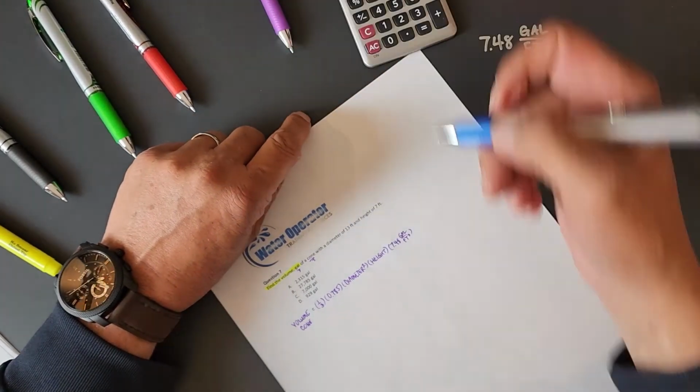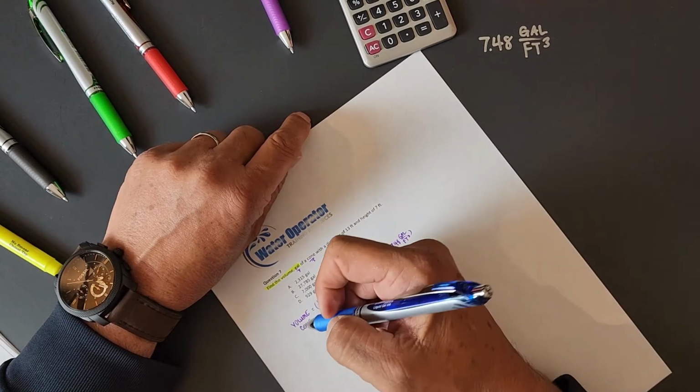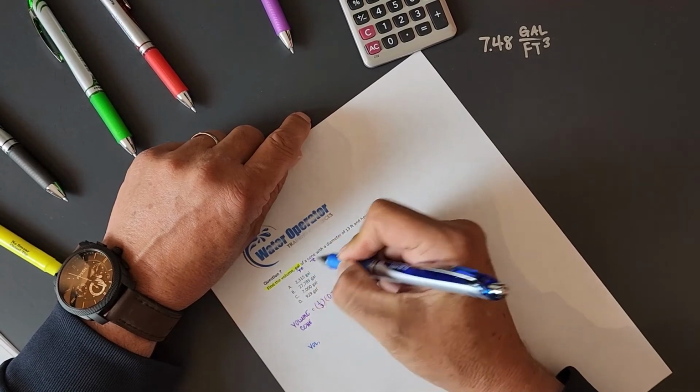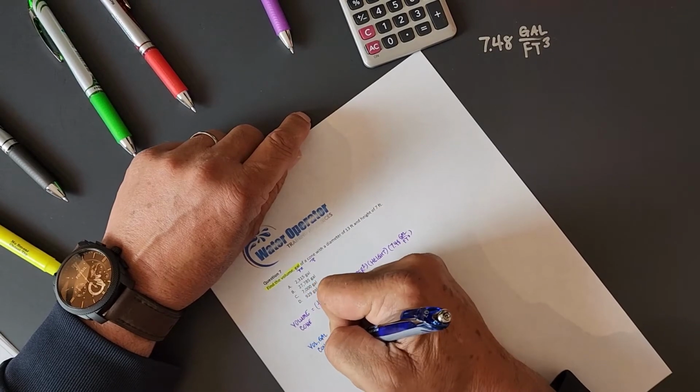Let's rewrite that equation with all the proper values. We want volume in gallons of a cone.